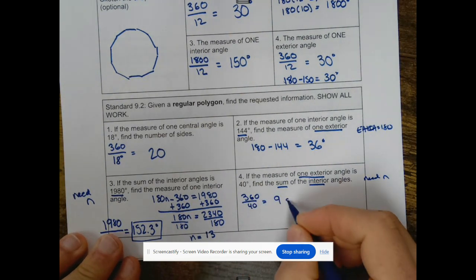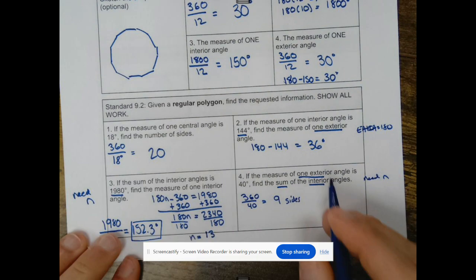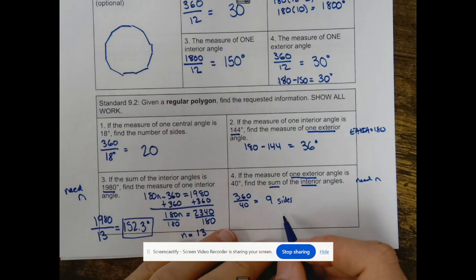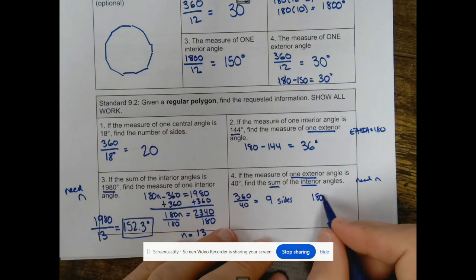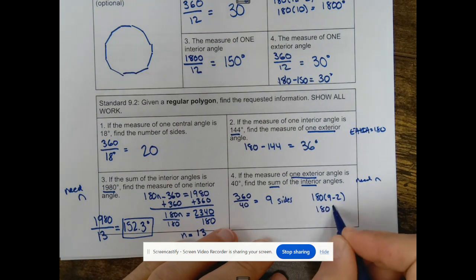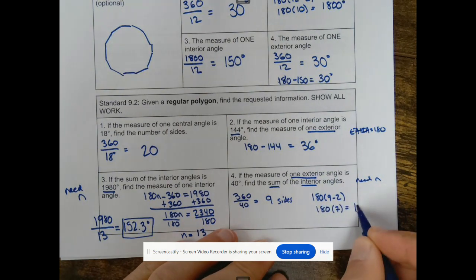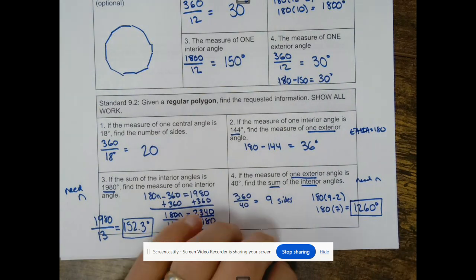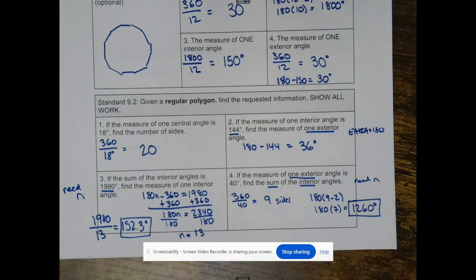Okay, that's not what the question is asking for, though. The question is asking, what's the sum of the interior angles? To find that, we do 180 times (9 minus 2), which is 180 times 7, which equals 1,260 degrees. All right, that is standards 9.1 and 9.2.